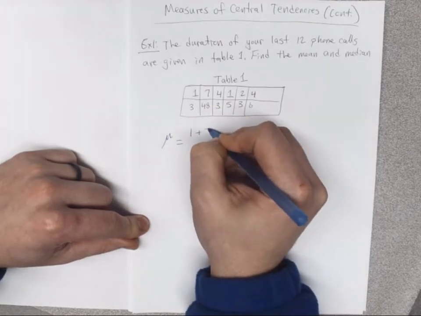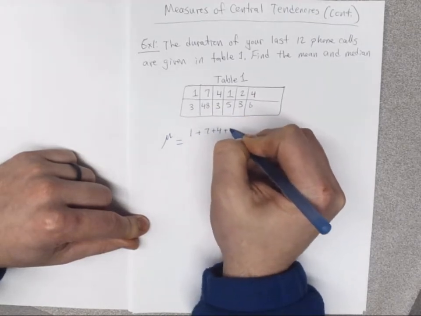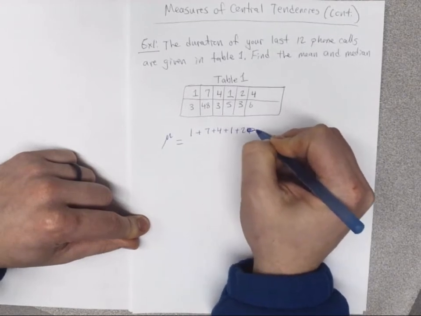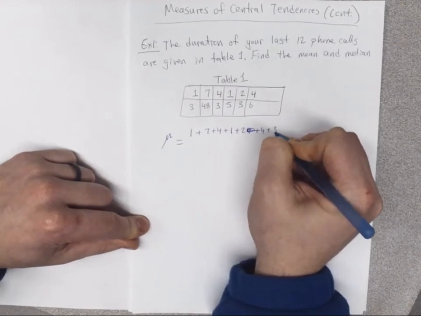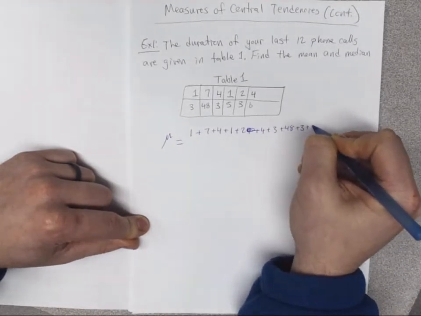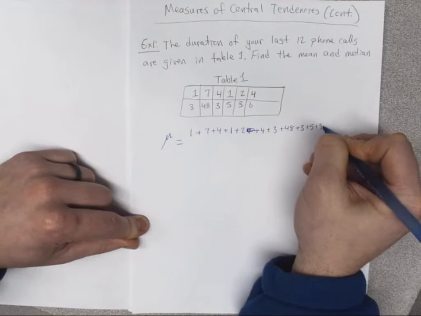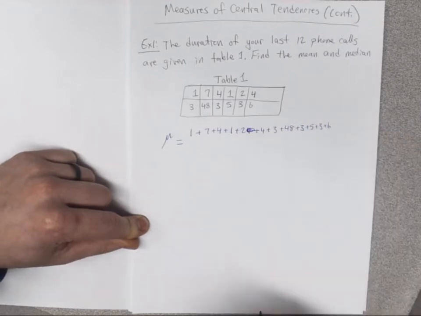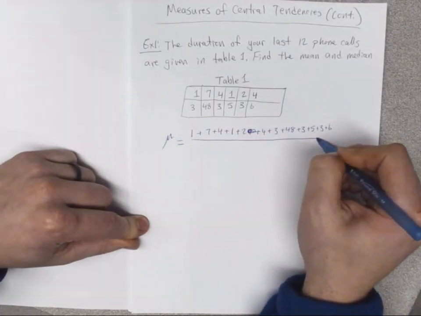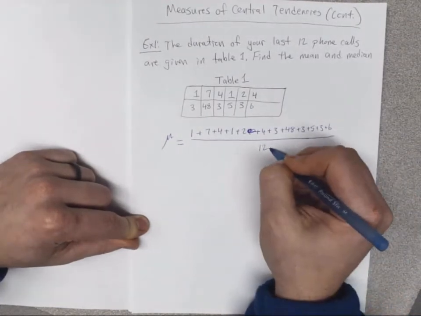That's equal to the sum of all the phone calls divided by the total number of phone calls. So 1 plus 7 plus 4. Just going to write them all out here. All right, and that's divided by 12, the total number of calls.